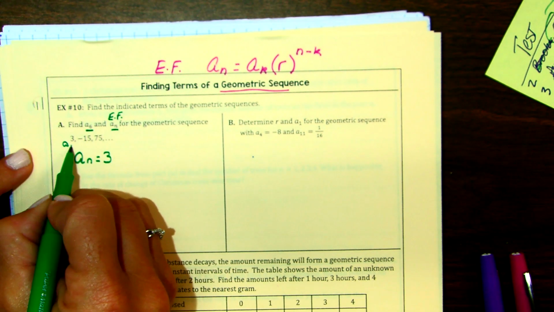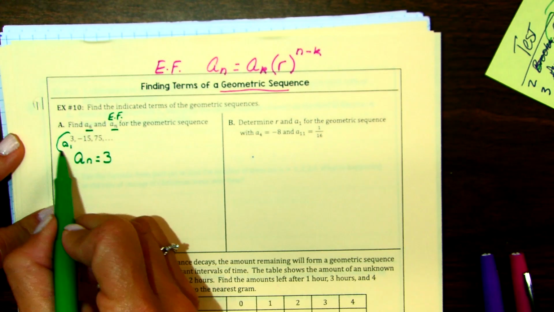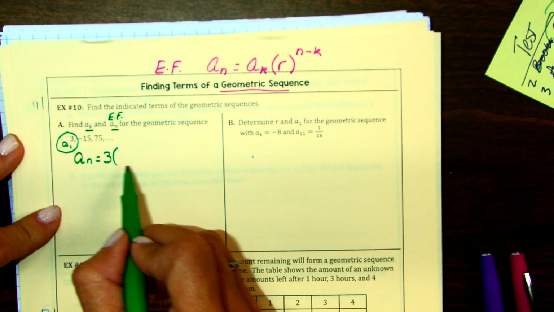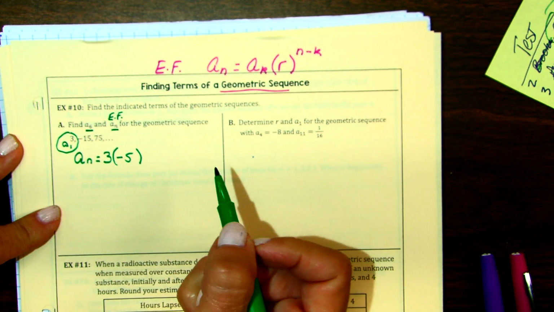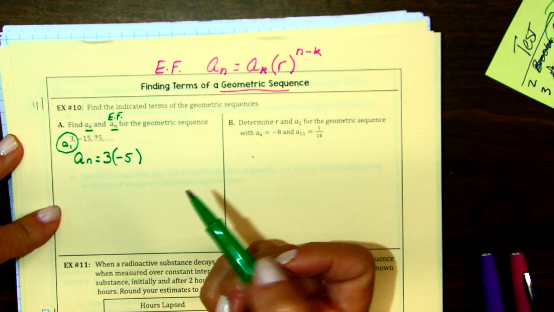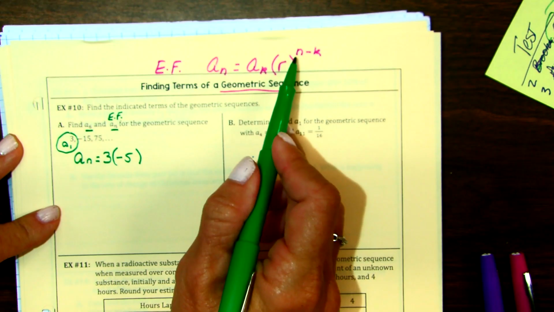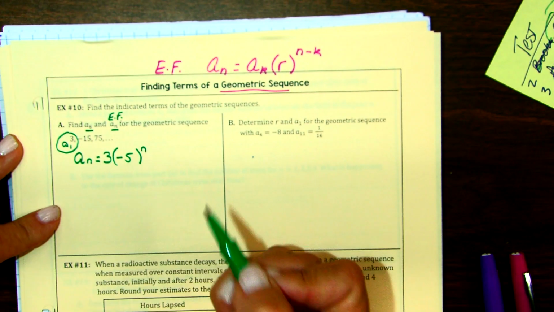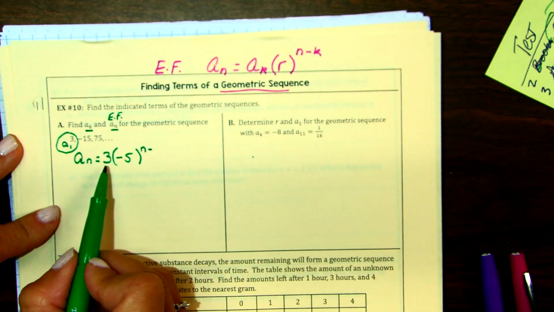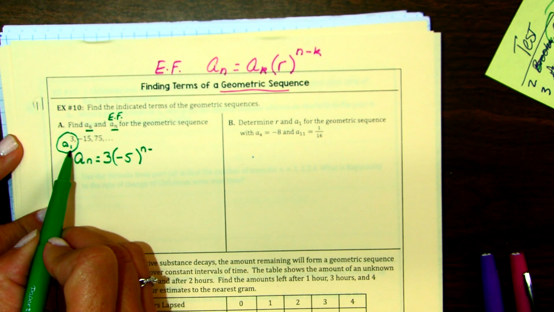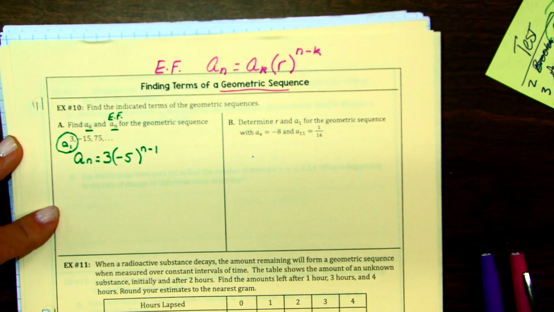That's a sub 1 I used right there. What is the r in this problem? -5, right? That's what I'm multiplying by. And then n, always leave n empty in the explicit formula, minus k would be 1. Since I used the first term, I would put 1 there.